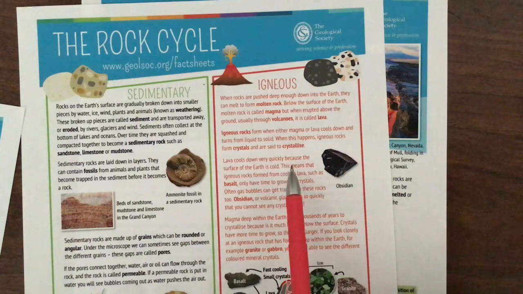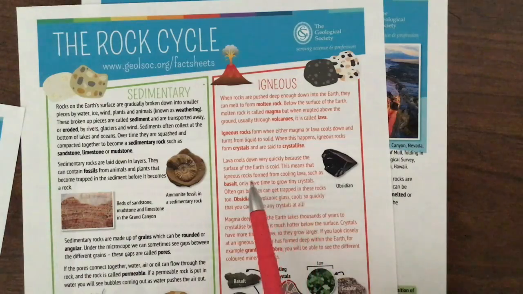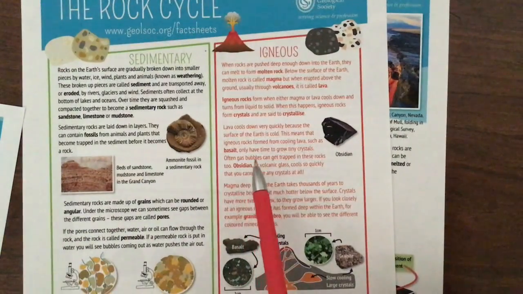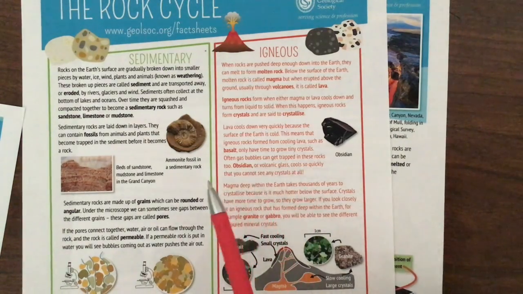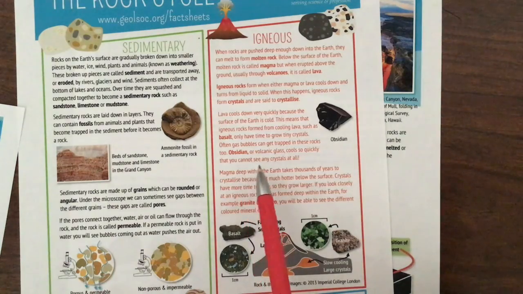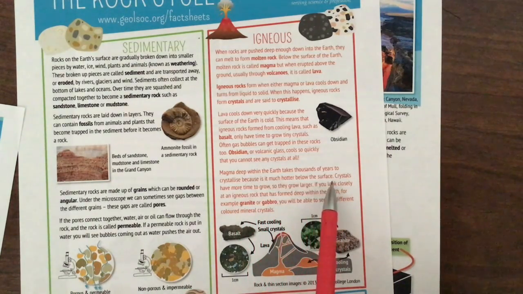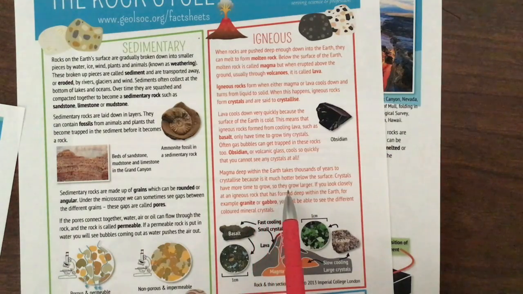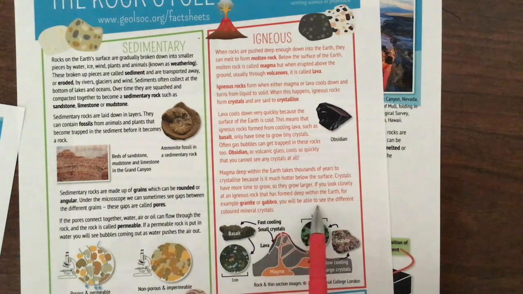Lava cools down very quickly because the surface of the earth is cold. This means that igneous rock formed from cooling lava, such as basalt, only have time to grow tiny crystals. Often gas bubbles get trapped in these rocks, too. Obsidian, or volcanic glass, cools so quickly that you cannot see any crystals at all. Magma deep within the earth takes thousands of years to crystallize because it is much hotter below the surface. Crystals have more time to grow, so they grow larger. If you look closely at an igneous rock that has formed deep within the earth, for example granite or gabbro, you will be able to see the different colored mineral crystals.